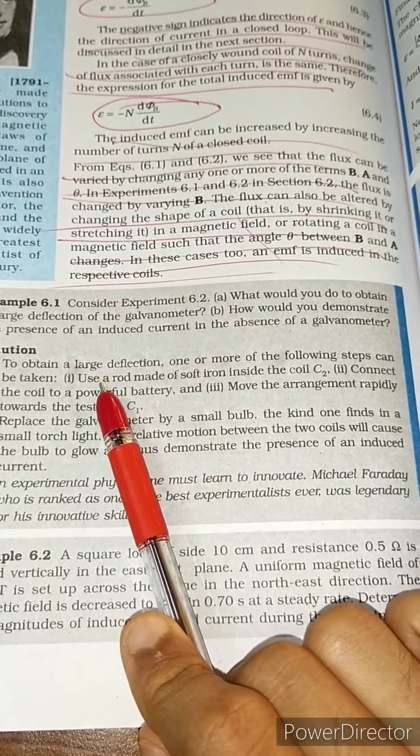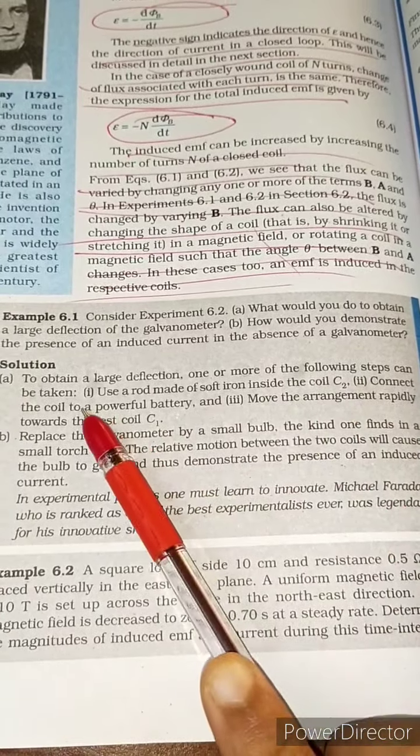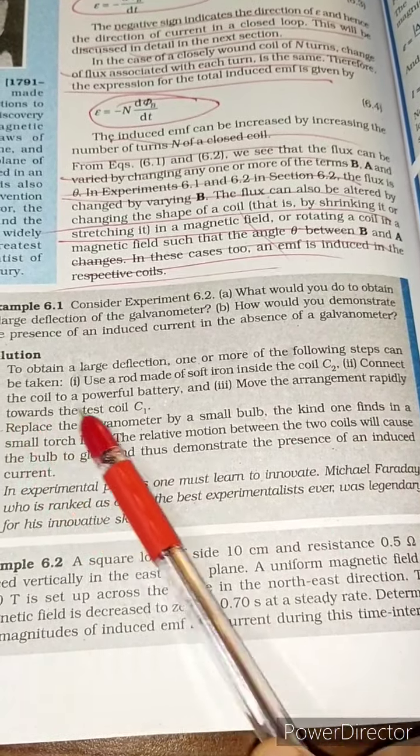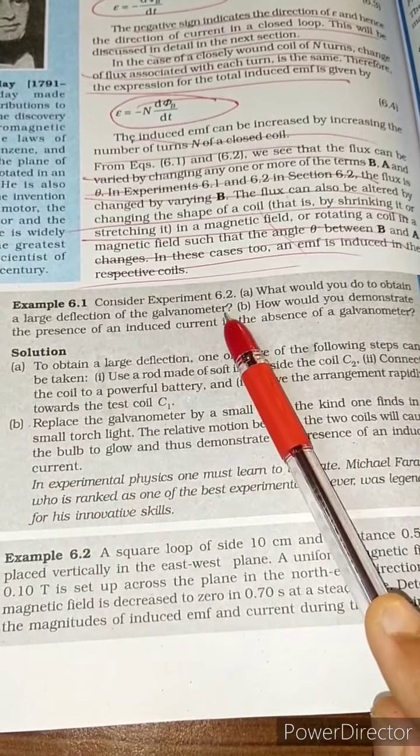Now the solution to that: to obtain a large deflection, one or more of the following steps can be taken. First, use a rod made of soft iron inside the coil. Second, connect the coil to a powerful battery. Third, move the arrangement rapidly towards the test coil C1.